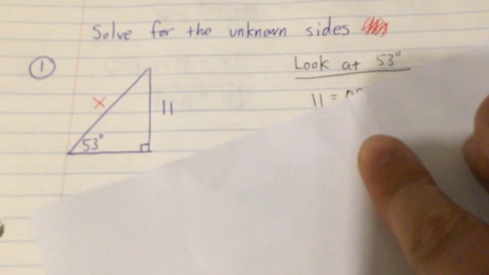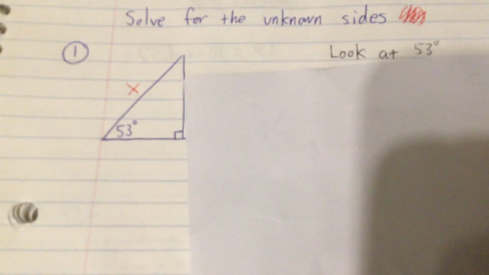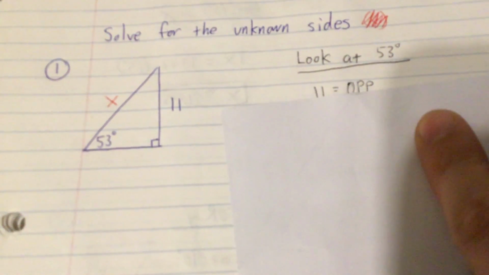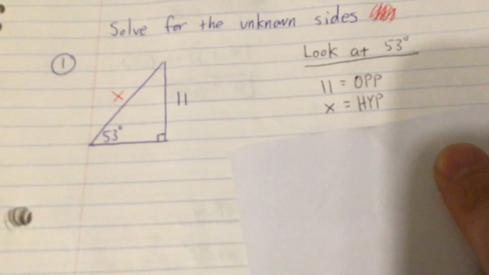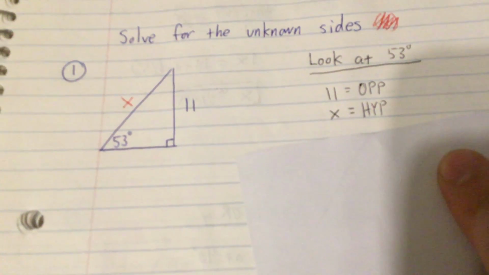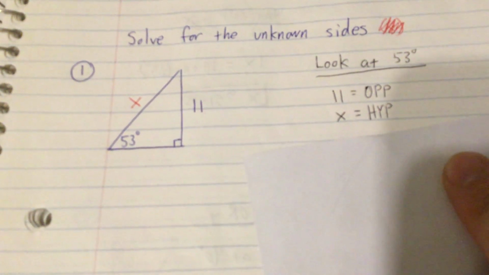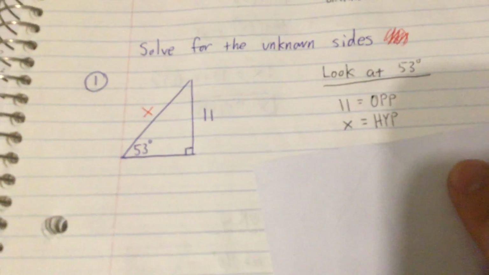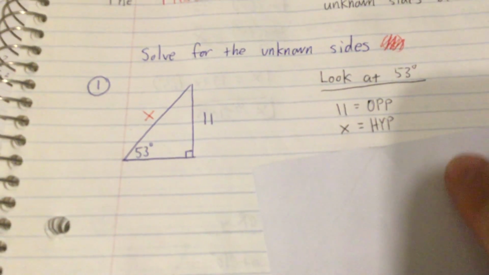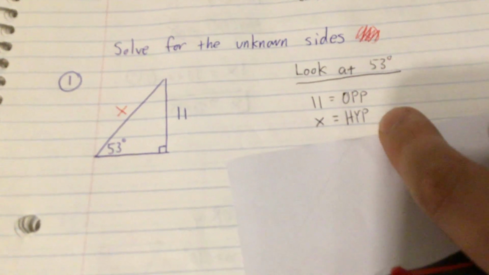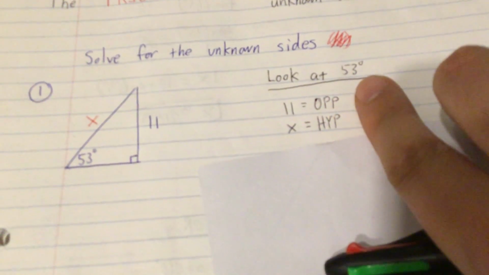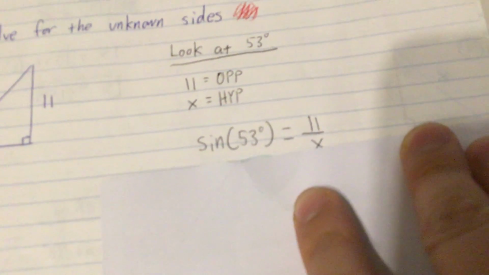If I look at the 53-degree angle, 11 is my opposite side and x is my hypotenuse. What trig ratio lets me use an opposite side length and a hypotenuse? SOH CAH TOA. I've got an opposite and a hypotenuse, so I'm going to use the sine of 53 degrees to figure out x.